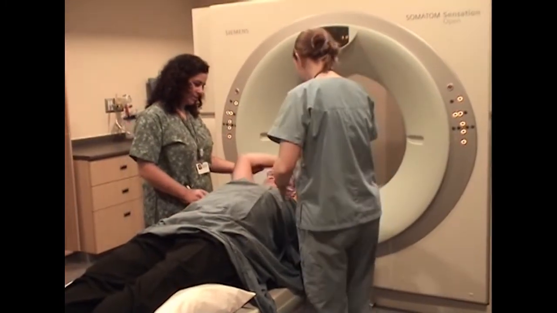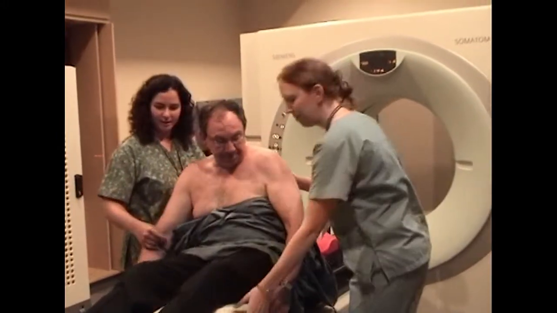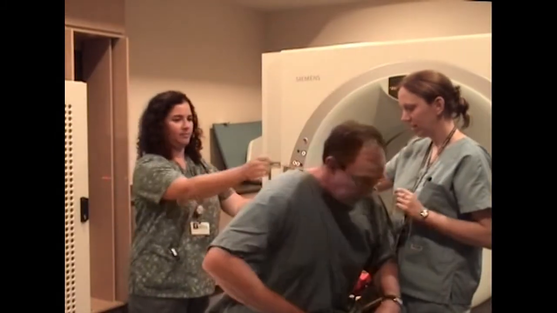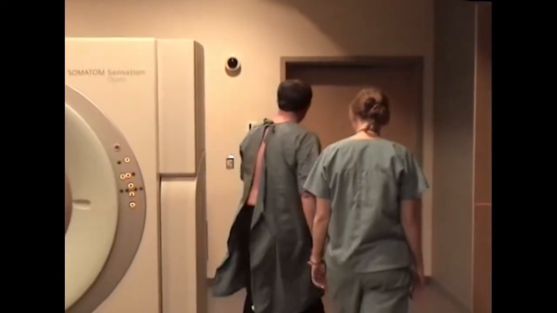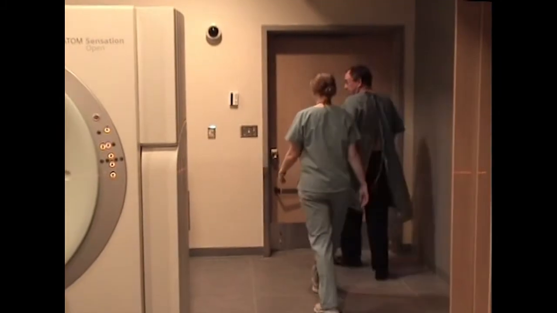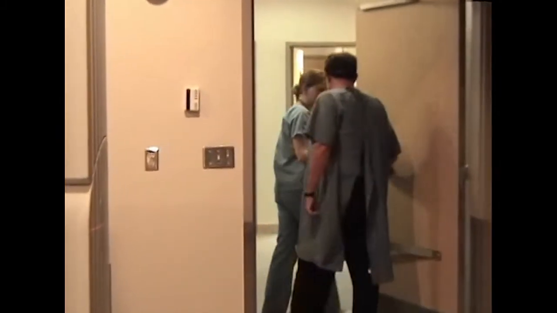You may not see your radiation oncologist at this simulation appointment. However, if needed, your oncologist will be sure to speak with you before you leave. You may now change back into your clothes. Please check in at the reception desk before you leave the center to pick up your appointment letter. This letter has the date and time of your first radiation treatment appointment.